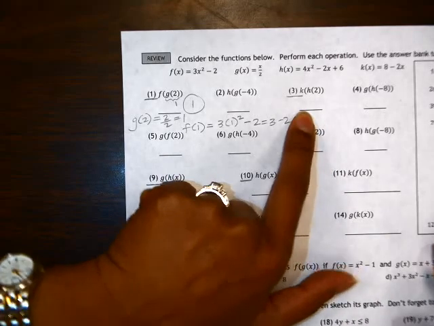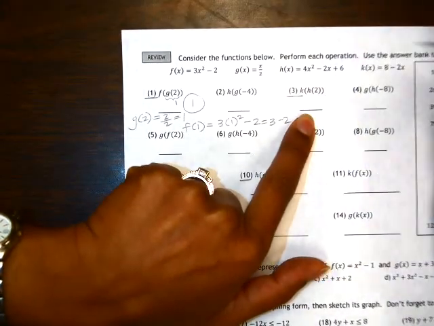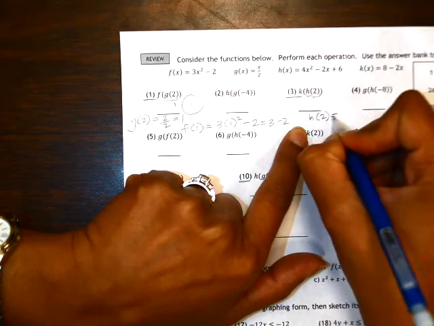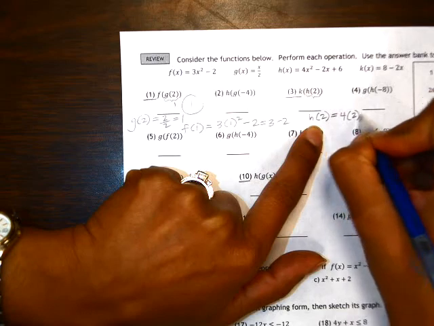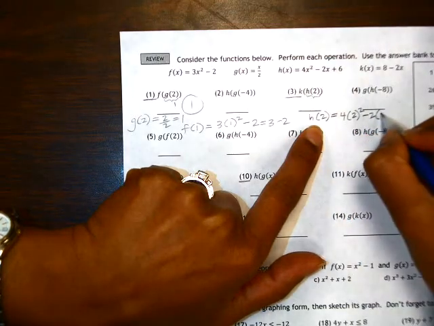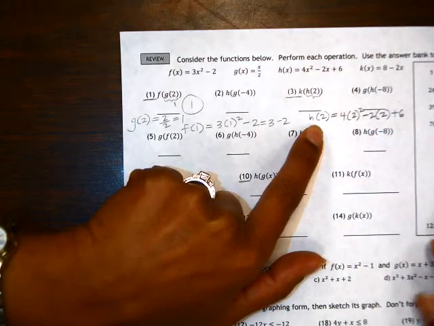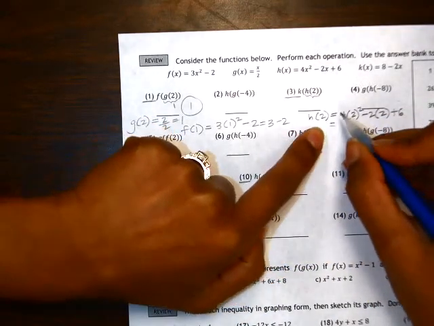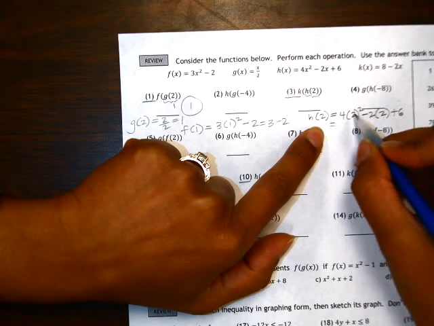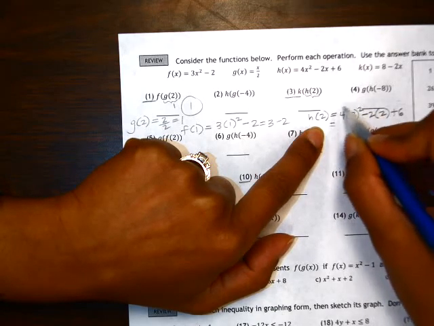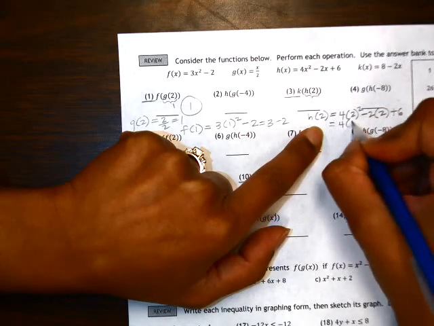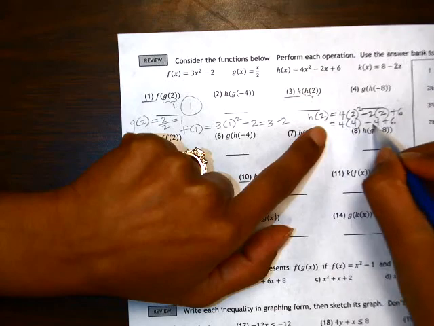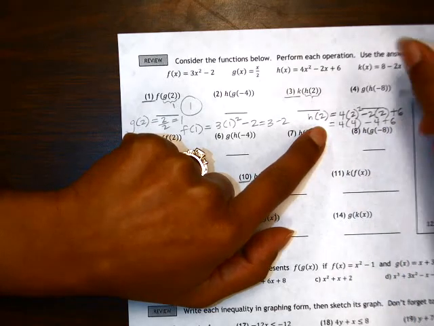Looking at number 3 is using functions k and h. This is telling us we need to evaluate h of 2 first. H of 2 is if you plug 2 into the x value of function h. Again, be careful with the order of operations. We don't want to multiply 4 times 2 and then square it. We need to square this first and then multiply by 4. So that's 4 times 4 minus 4 plus 6. 16 minus 4 is 12. 12 plus 6 is 18.